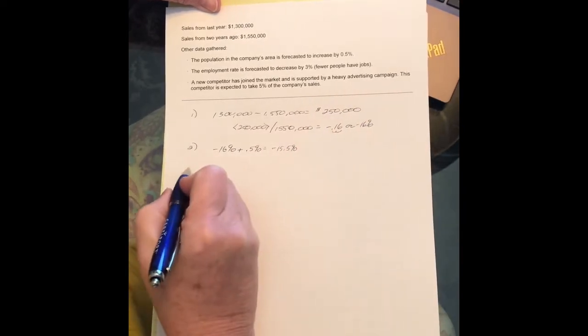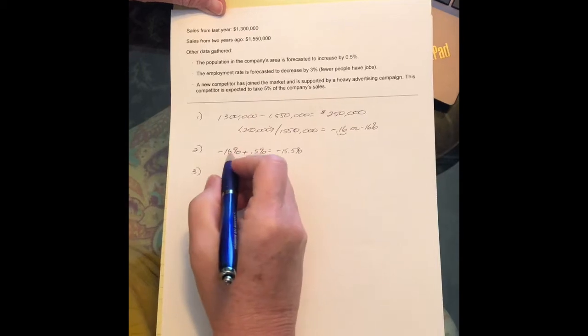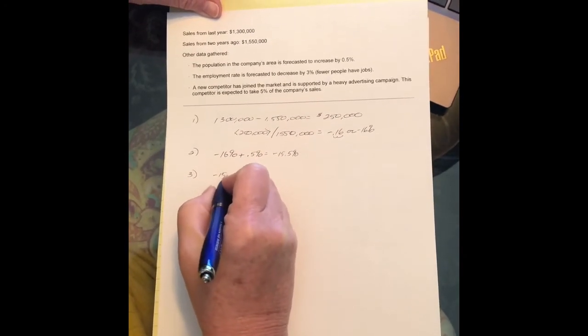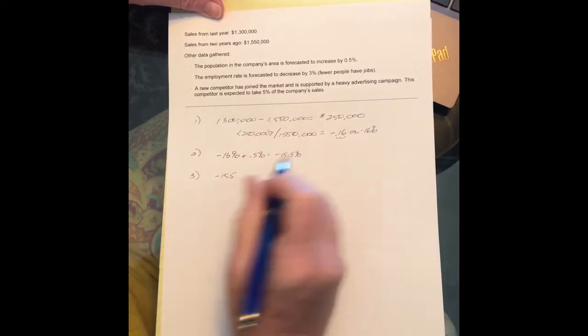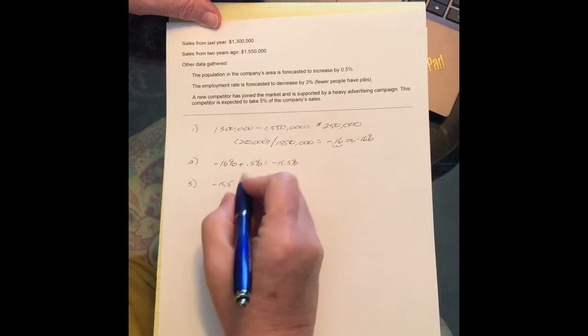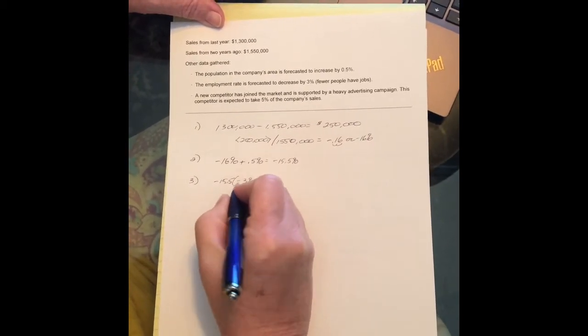Now you're going to take this a step farther and add some more of the information you had up here. So you're going to take that negative 15.5% and subtract the 3% because you're going to have fewer people that have jobs, which means your buying power is going to decrease, right?